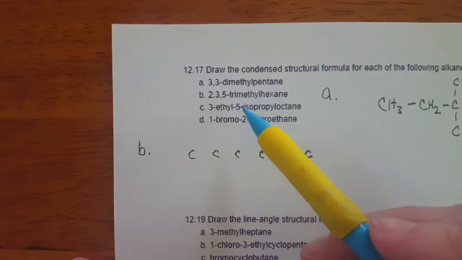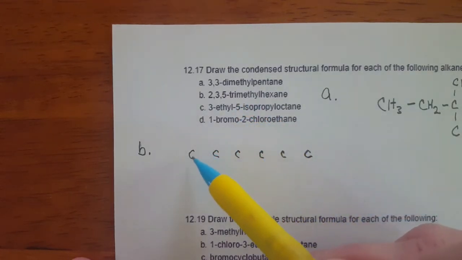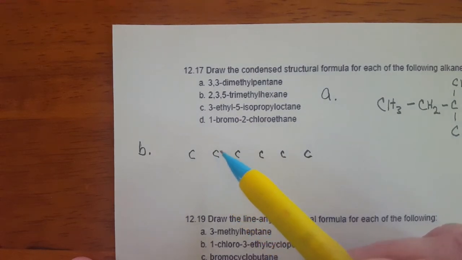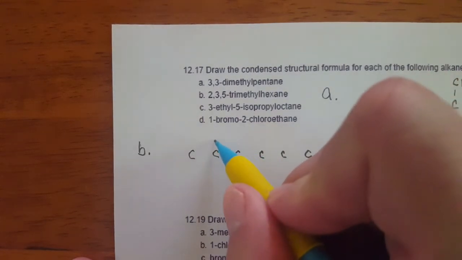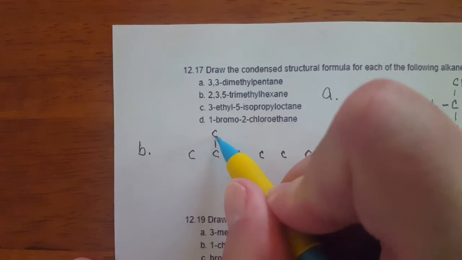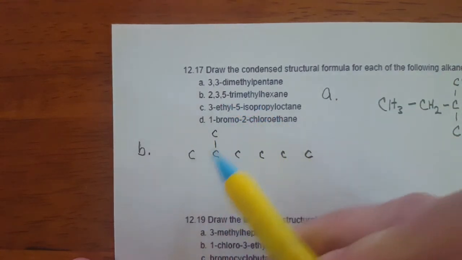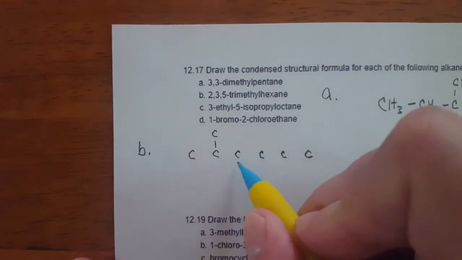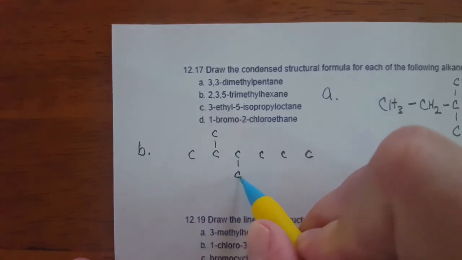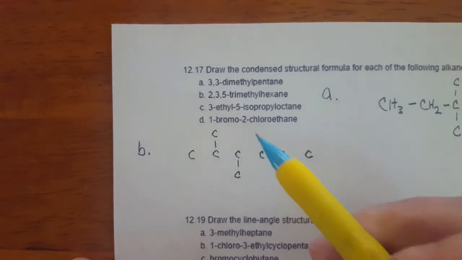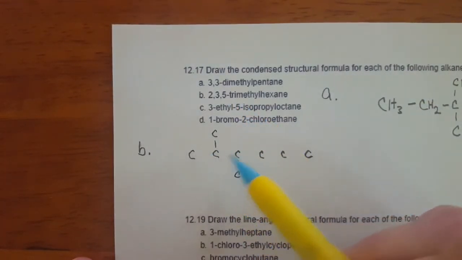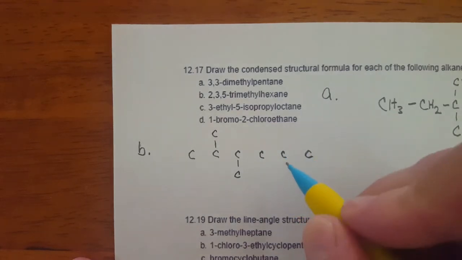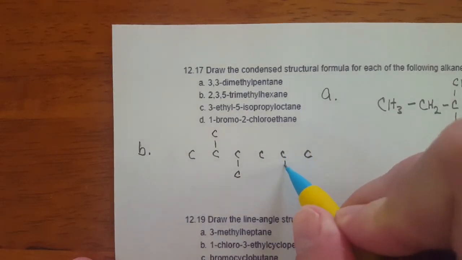There are 3 methyl groups. Let's just call this carbon number 1. So carbon 2 gets a methyl group. 3, this gets a methyl group. Doesn't matter which side you draw it on. 5, this gets a methyl group.